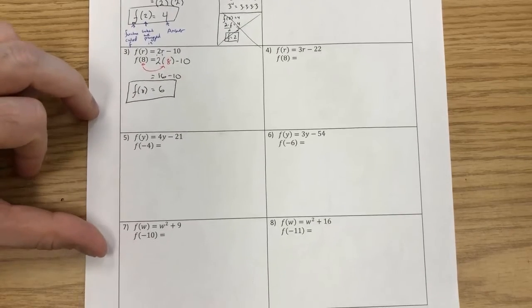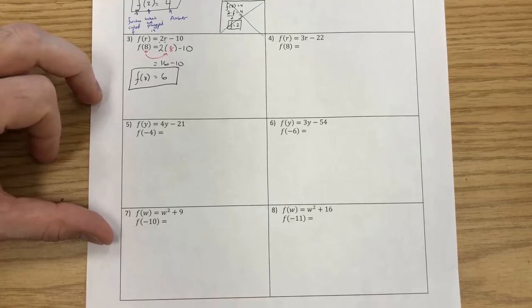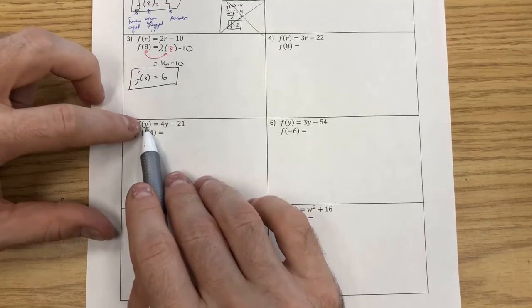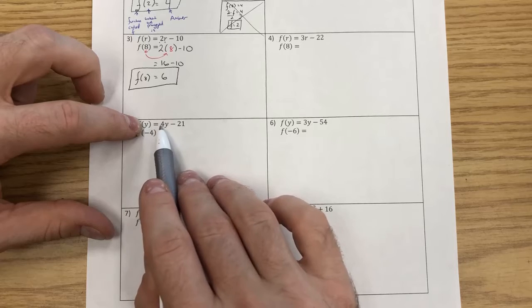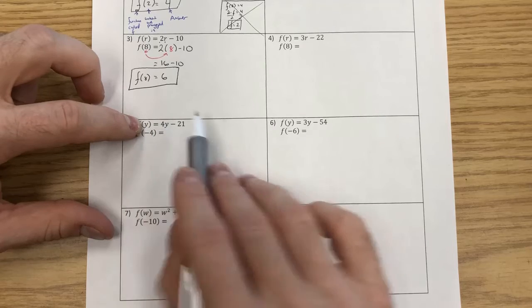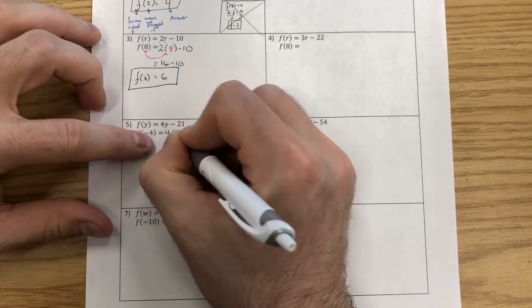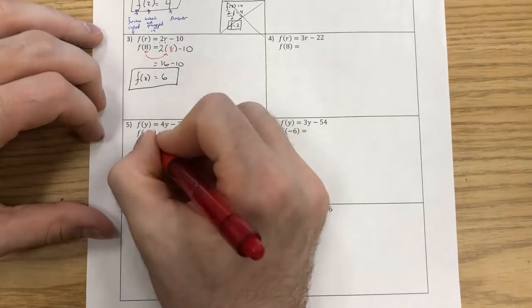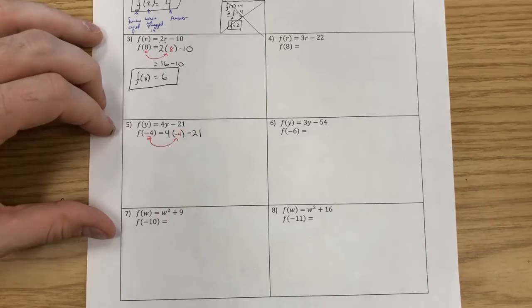And so you might ask, well, what happens if I need to plug in a negative number? Well, a negative number works just the same. Say I have some function, some machine called f. I'm plugging in the number y, or some input called y, and I'm going to multiply that number times 4 and take away 21. So let's see, I say 4 multiplied by some number, take away 21. I'm going to plug in this negative 4.